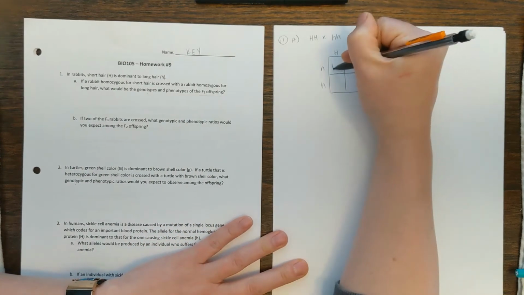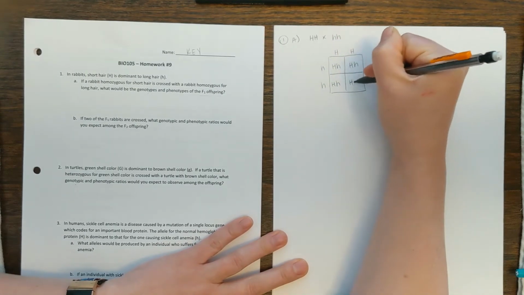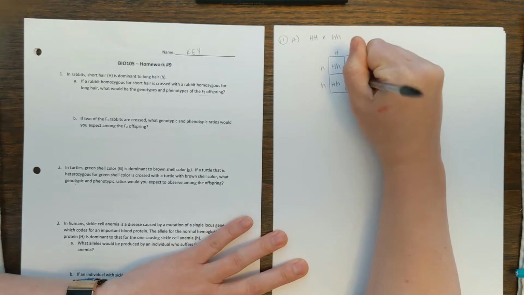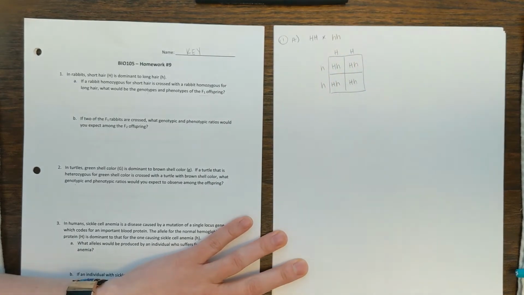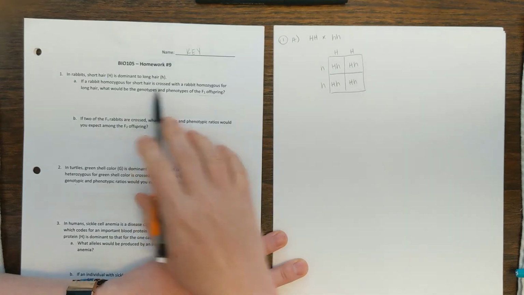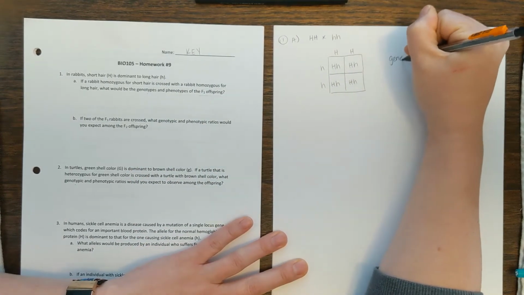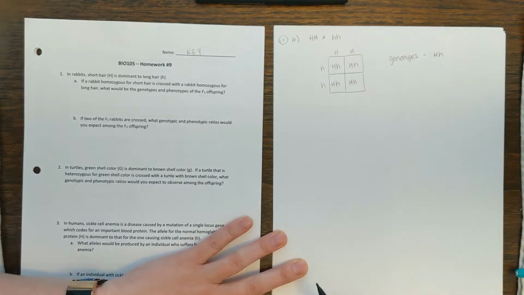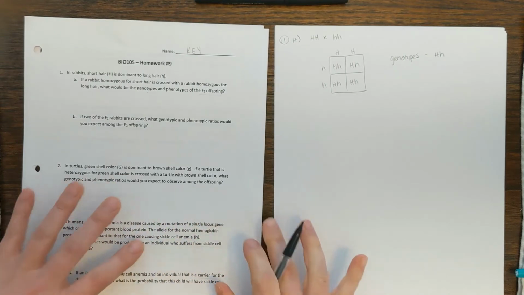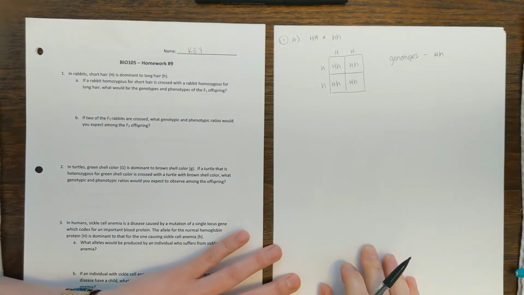So then let's populate this Punnett square. We're just going to combine these alleles to see what the possible combinations are in this generation. So the possible genotypes, they're all the same. All of our individuals here are going to be heterozygous, meaning they have one of each type of allele. So one dominant, one recessive, a capital H and a lowercase h.